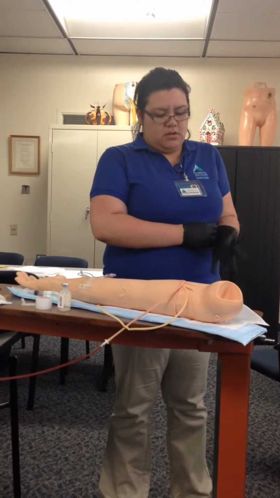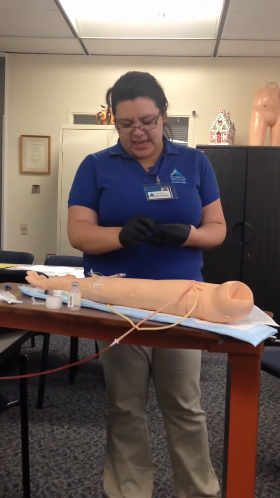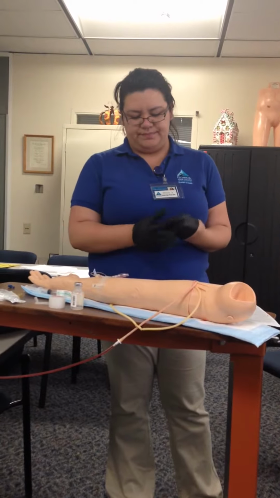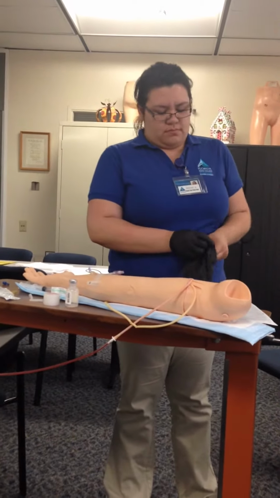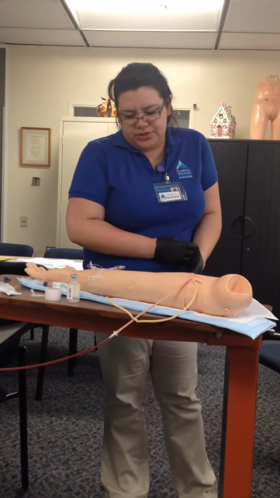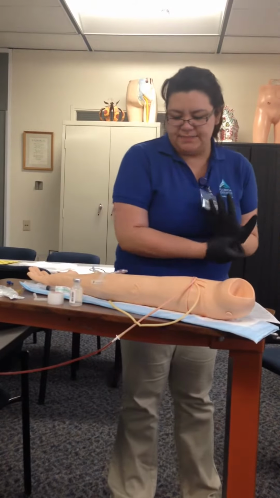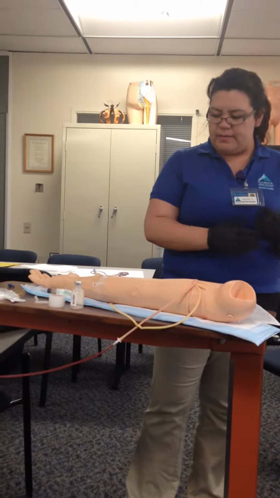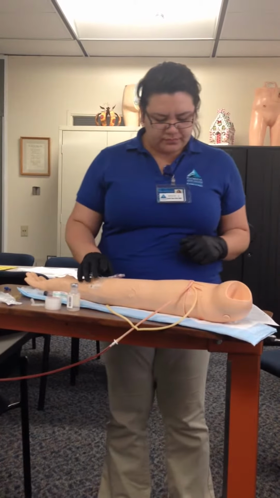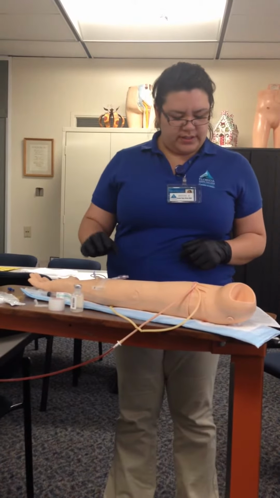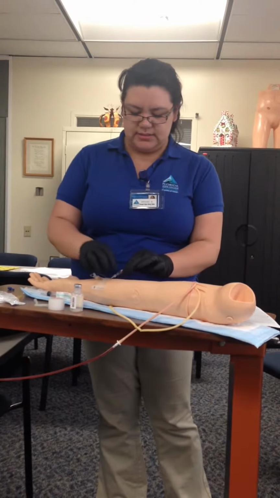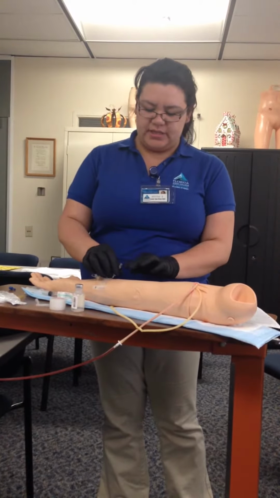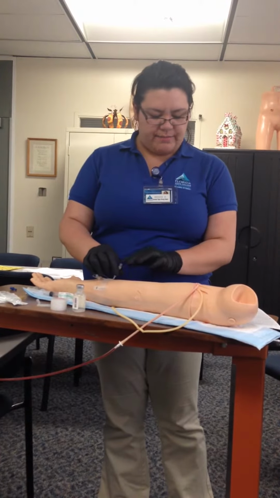I'm just going to assess the site of the IV, make sure that there's no redness, pain, swelling, infiltration, edema. And I'm going to begin the ASASH procedure, which is to aspirate saline, administer saline, and then heparin.